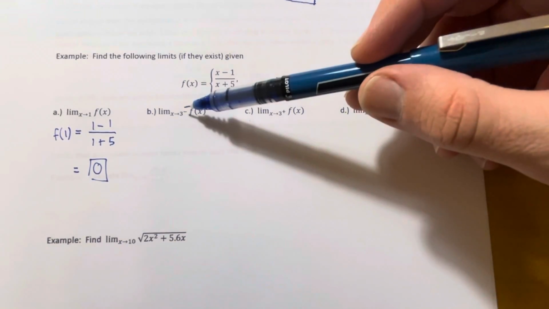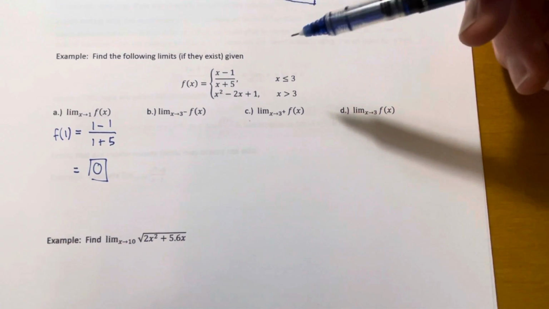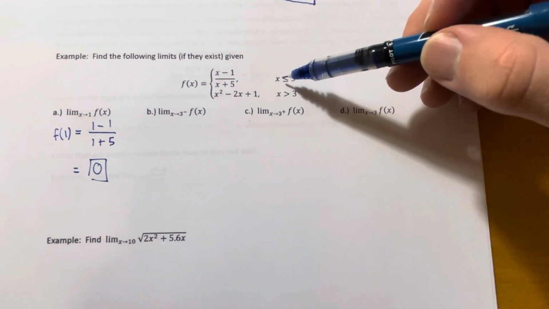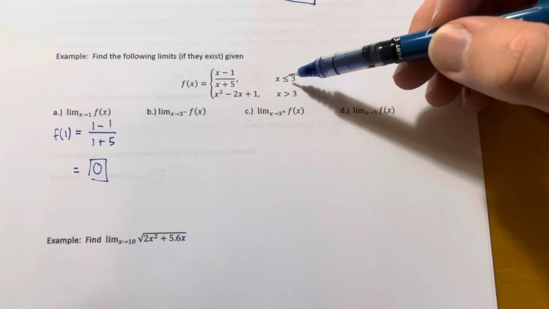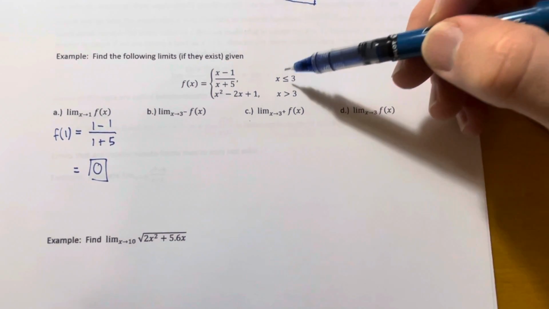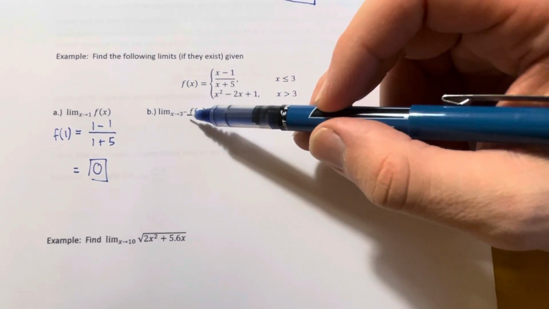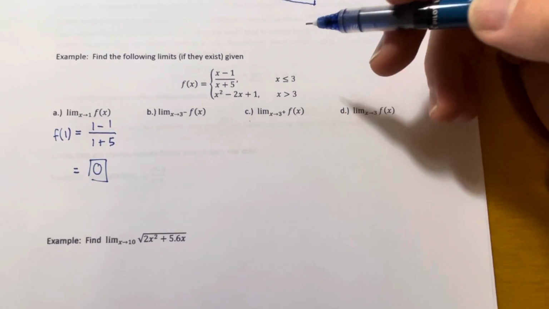So remember, what this means is that we are approaching 3, but only using numbers that are smaller than 3. And here, remember, x is less than or equal to 3. That would be the time when I'm using this rational function. So for an approach from the left, I would still be using that rational function.